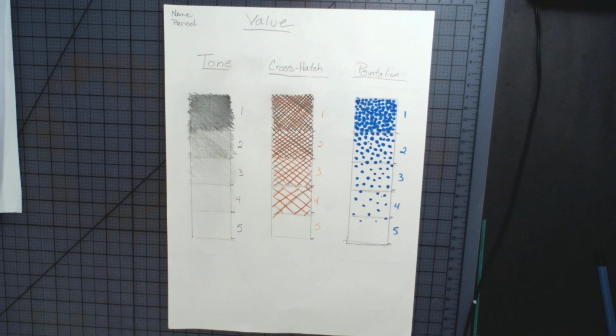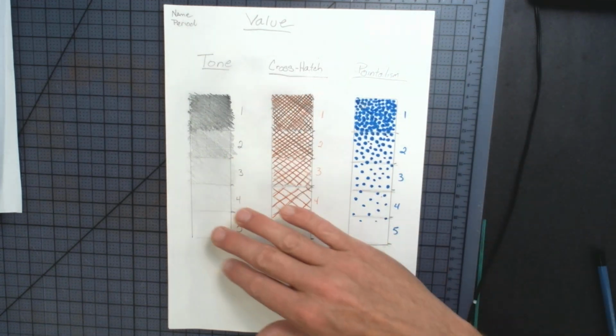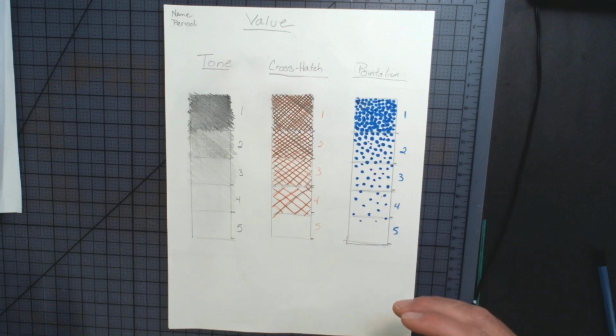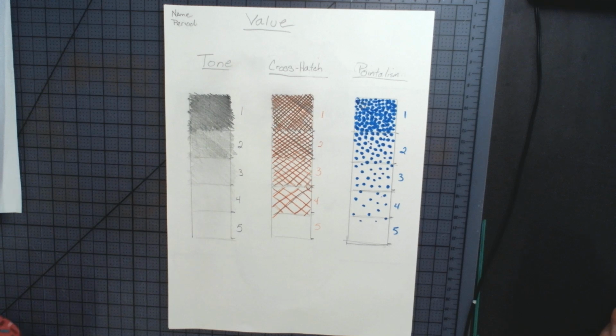This is the second video for value. In the first video we had created these charts, these different techniques of adding value to an object. In this video we are going to actually apply these techniques and turn circles into spheres. We're just going to apply two of the three.